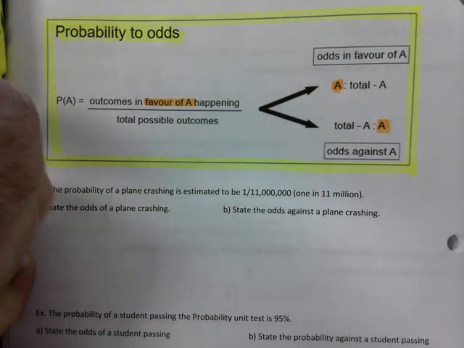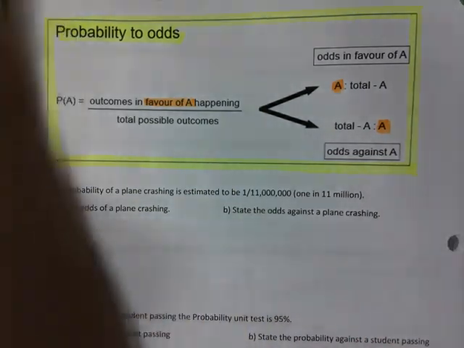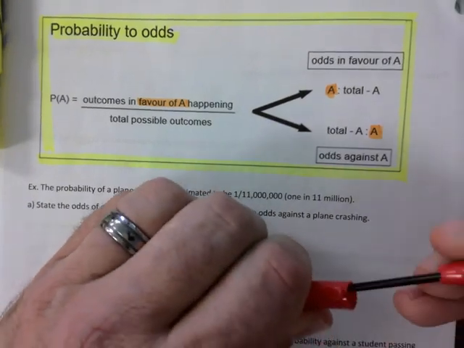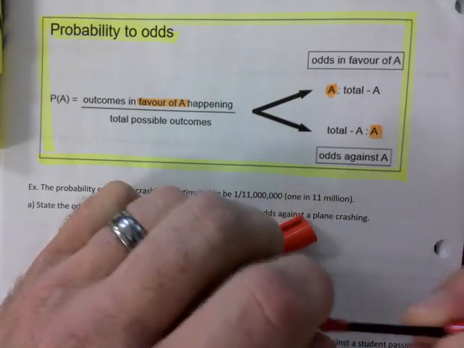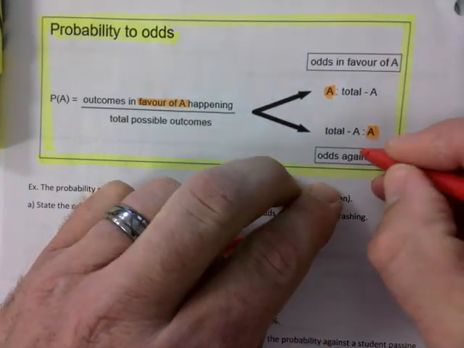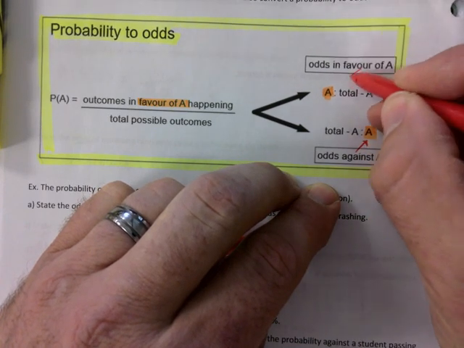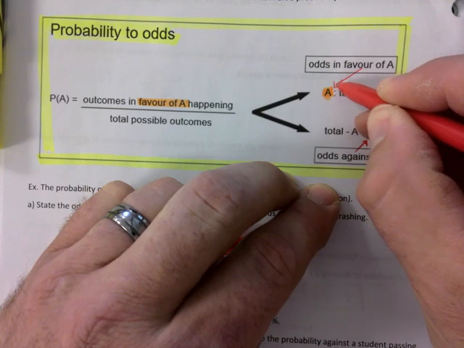Okay, so let's actually use, I'm going to use a red pen maybe. What happened to my pen? It's falling apart. Okay.